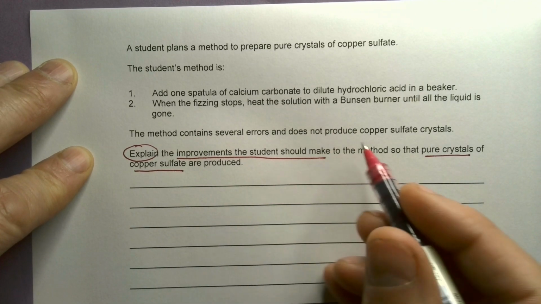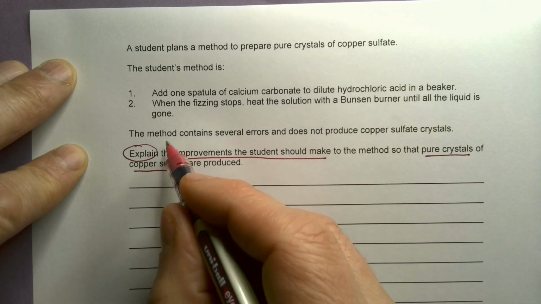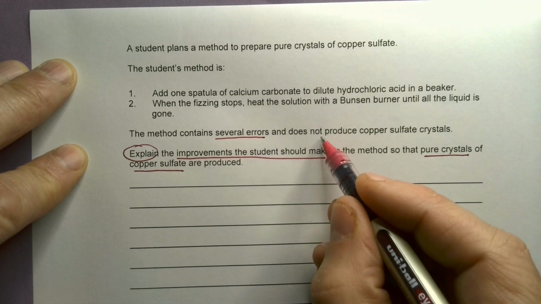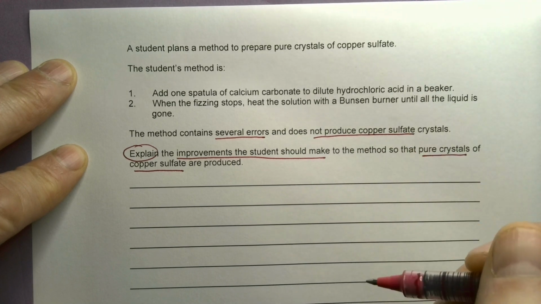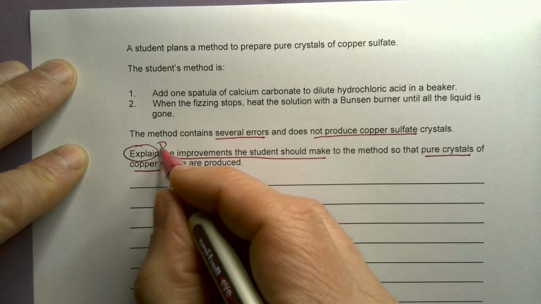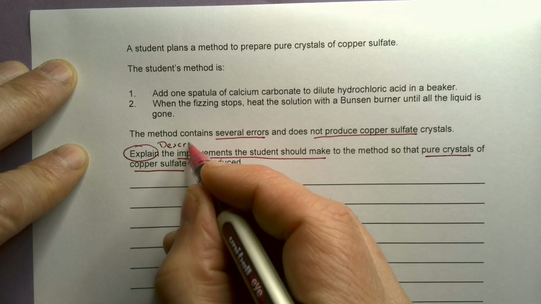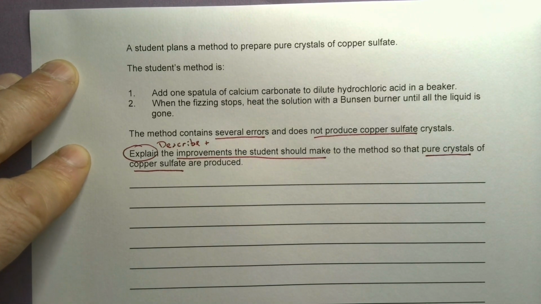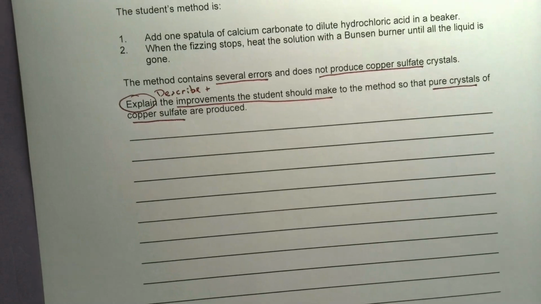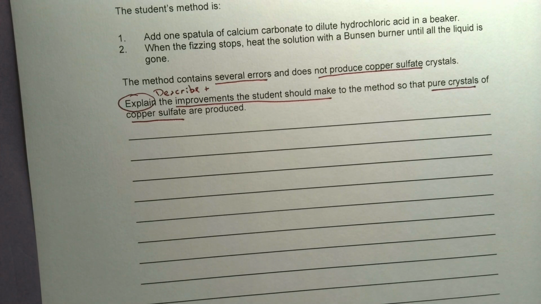Okay, so we know that the method contains errors and it does not produce copper sulfate crystals. Remember, explain is a describe plus. It's worth 6 marks, so I'm going to need at least 3 different things that I name that I'm going to improve, and I'm going to have to say why.